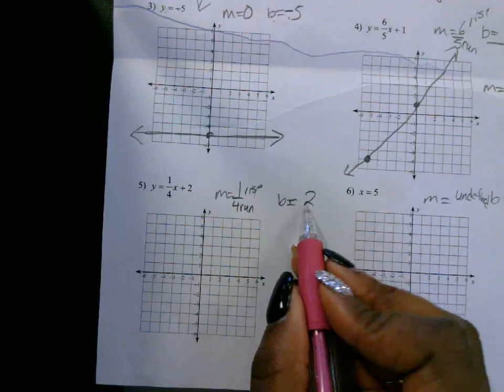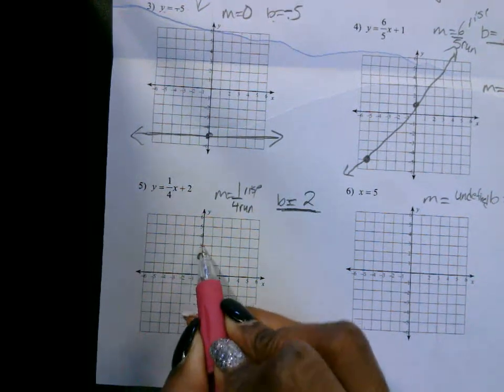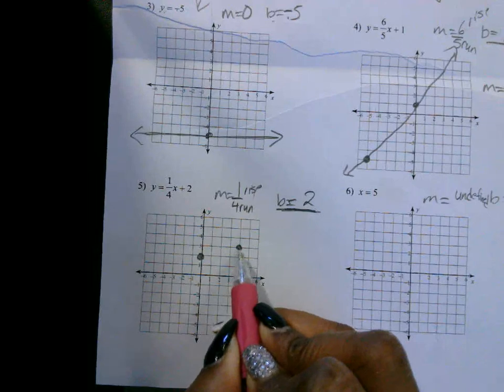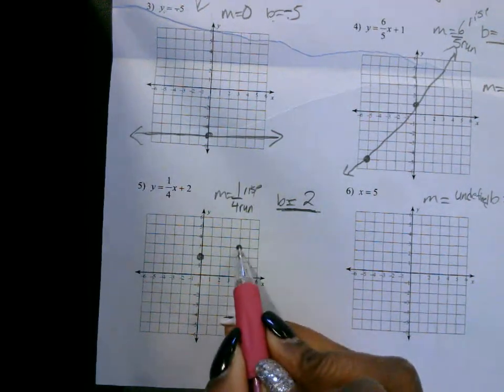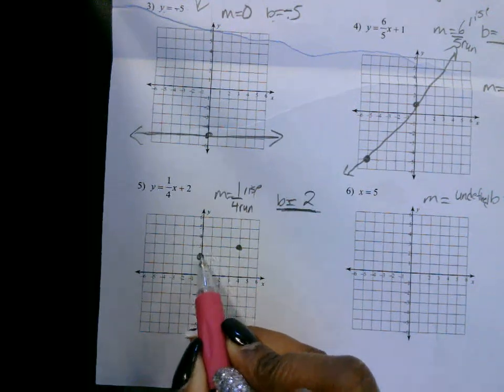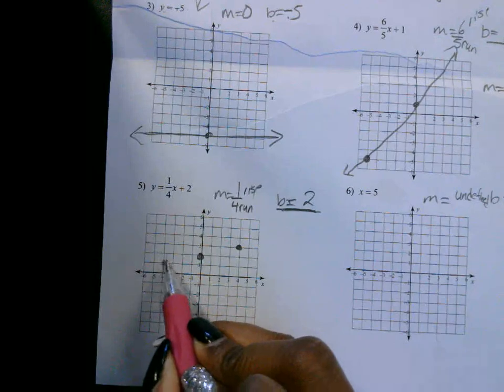All right, so graph 2 on the y-axis. Then from here, you go up 1 and to the right. 1, 2, 3, 4. If we're going in the opposite direction, go down and over to the left. 1, 2, 3, 4. Down. 1, 2, 3, 4.